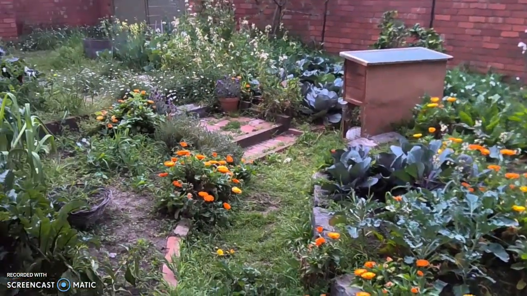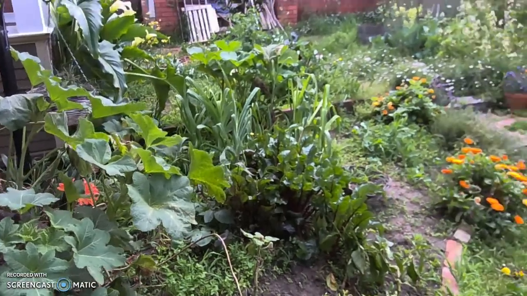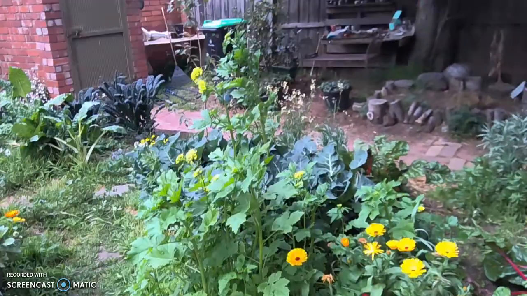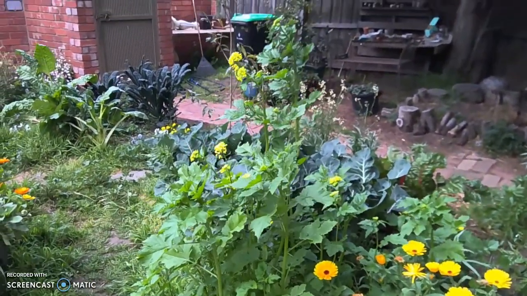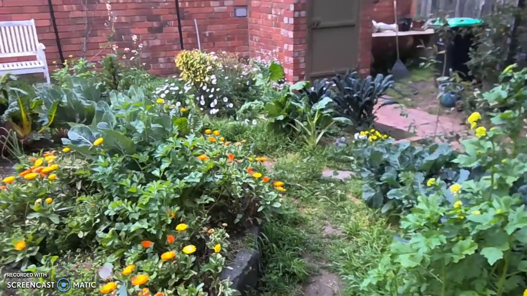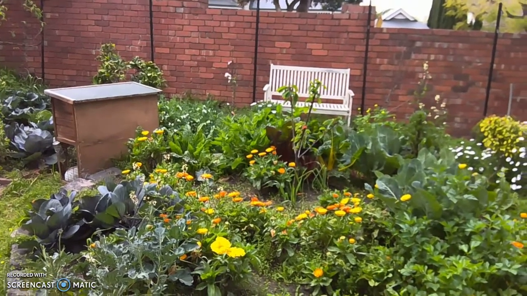Even the plants tend to have their big leaves facing that way because they're chasing the sun. And this one here, which is mustard greens, which have gone to seed now because they've got flowers on them, they are chasing the sun. They actually move according to where the sun is during the day.